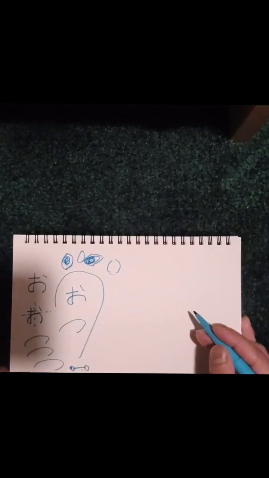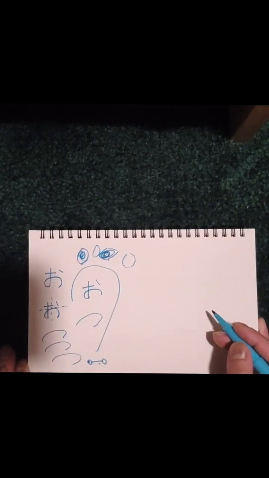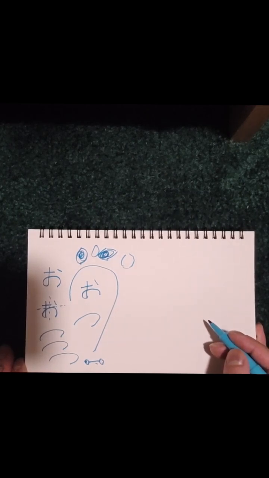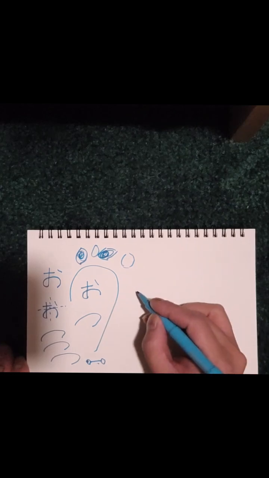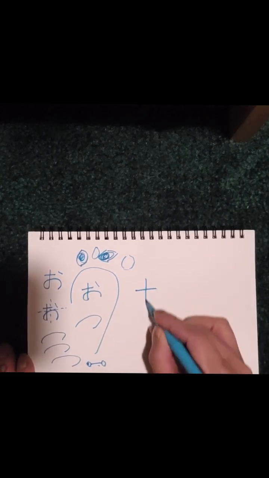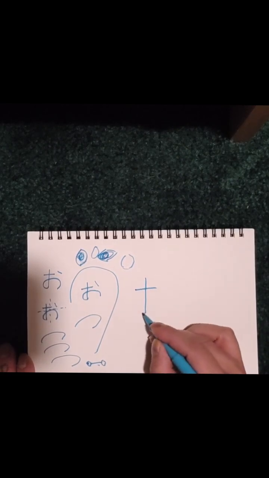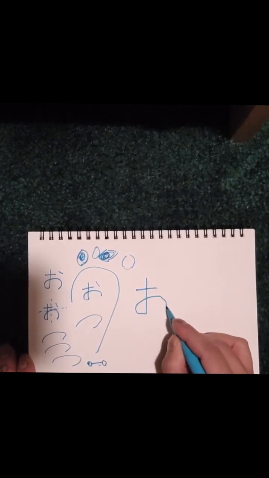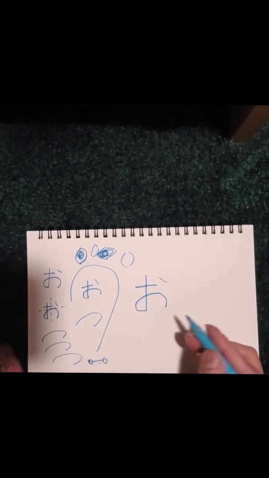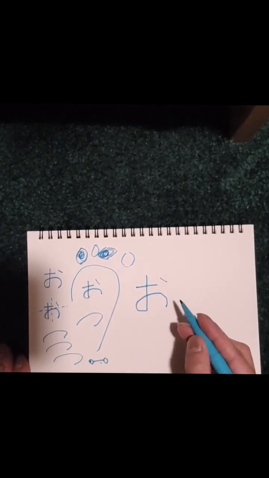Nice! All right, let's draw this in a really big way and say the sound one more time for memory purposes. All right, here we go. Ready? Straight line. Straight line. And we're going to make a circle in the bottom half. Oh, very nice. And then we're just going to go on. And that is oh.